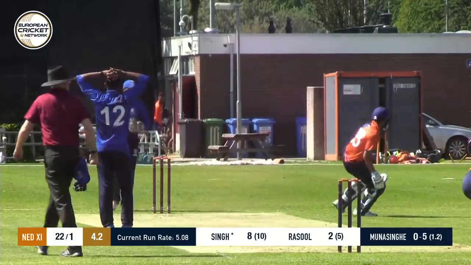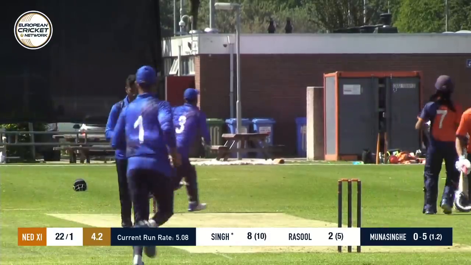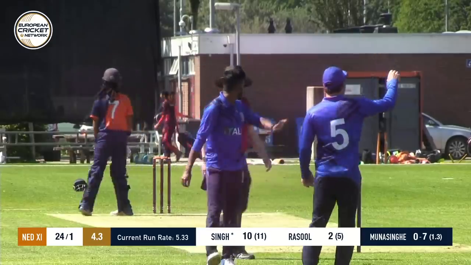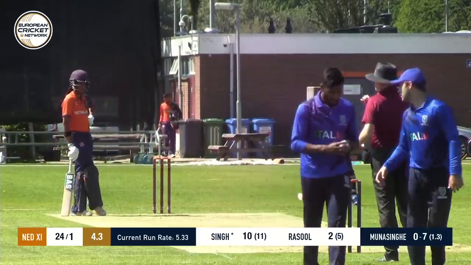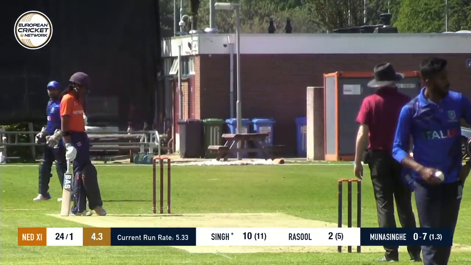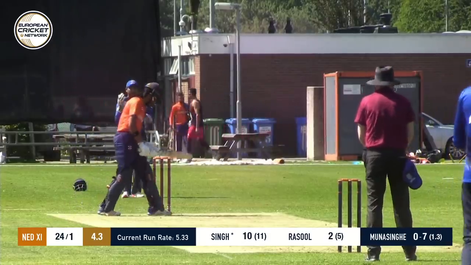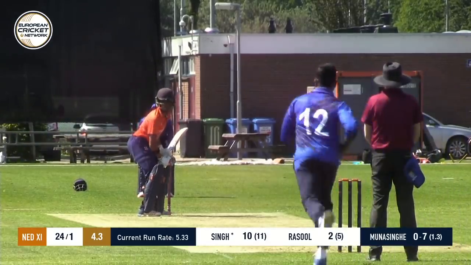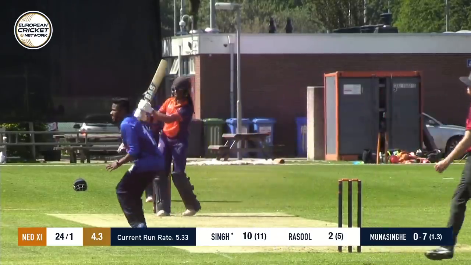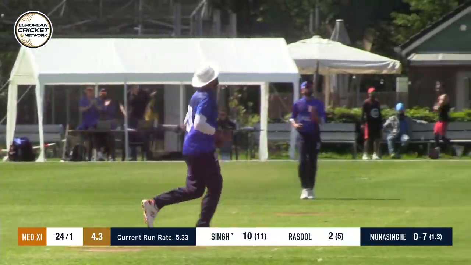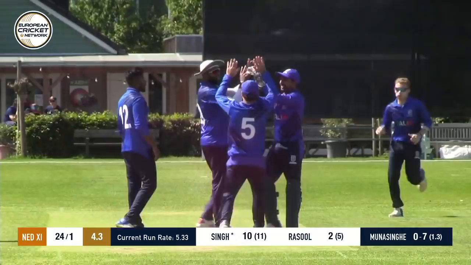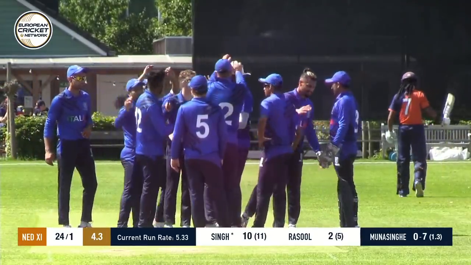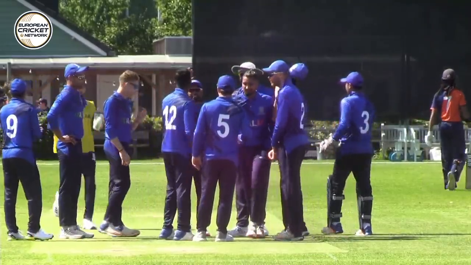Runs that one down to third man, very nicely played. Fielder comes from backward point to pick it up and they'll come through for two. Pulls that one in the air, well taken by the fielder there at mid-wicket. Was going low towards him, he moved forward to the ground and picked it up. And that is the end of Singh. He's gone for 10 after 11. And the Italians have their second wicket.